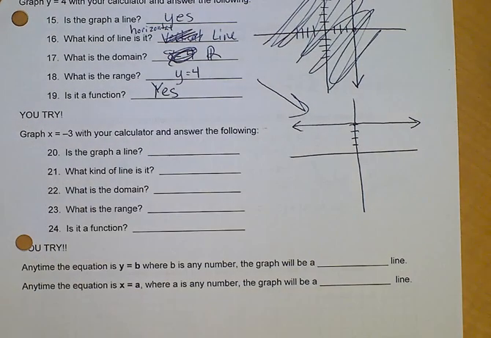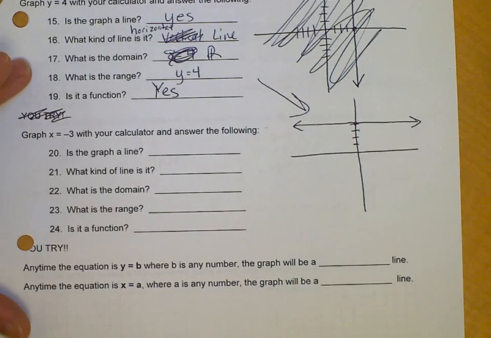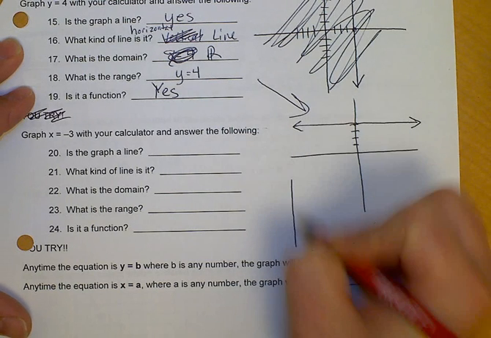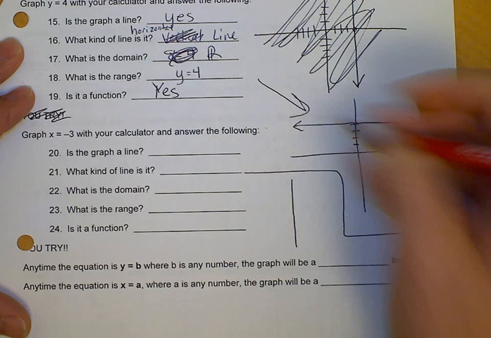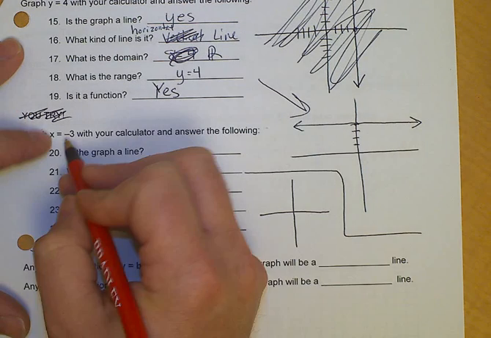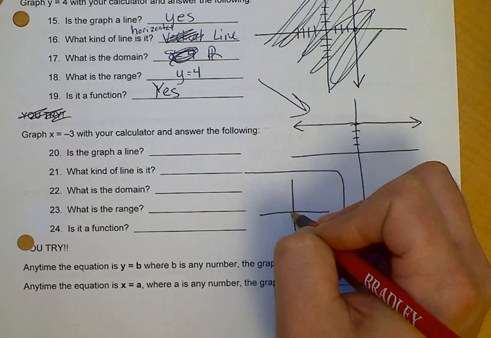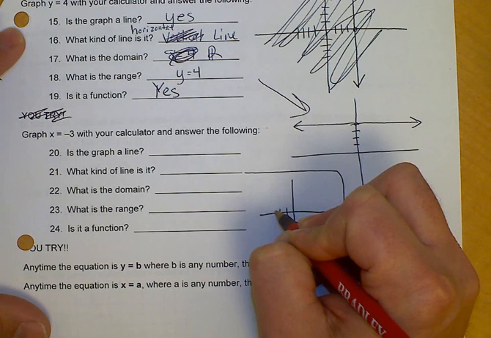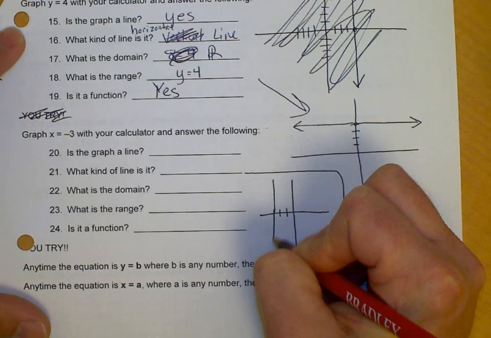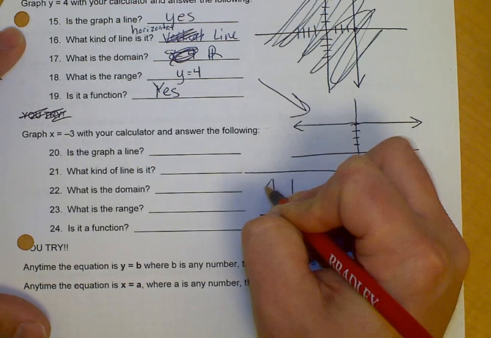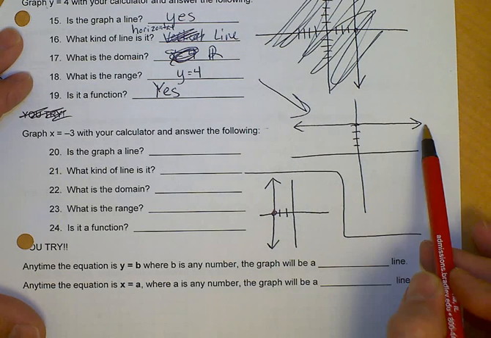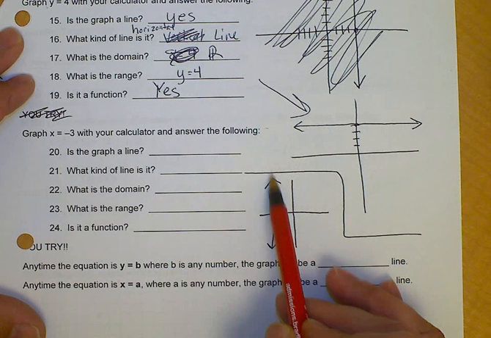All right, let's do one more. I'm going to do this together too, so I'm going to scratch off the you-try. We can draw it right here. I'm going to put a little box there. Here's my graph, x equals -3. This graph, we need to show you how to do it in your calculator. It's going to be a vertical line. It's going to look like this. Anytime I have a y equals, it's a horizontal line. Anytime I have an x equals, it's a vertical line at that number.